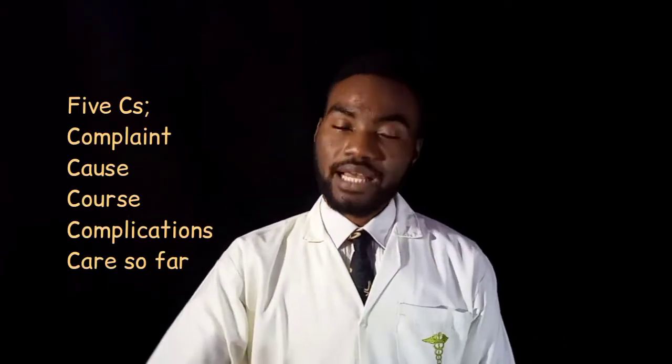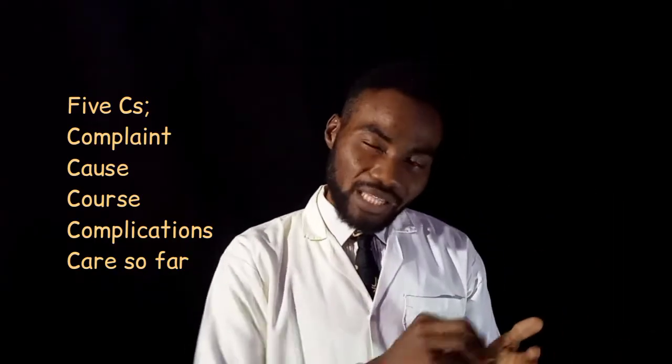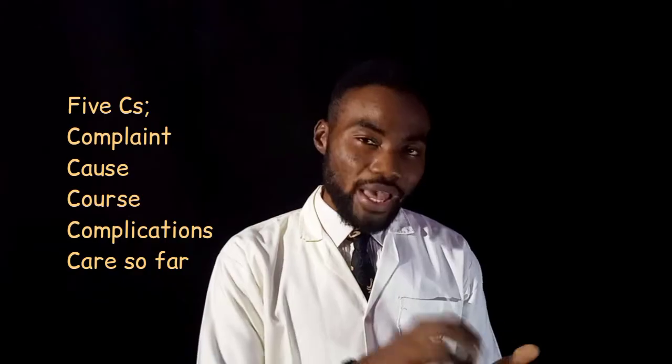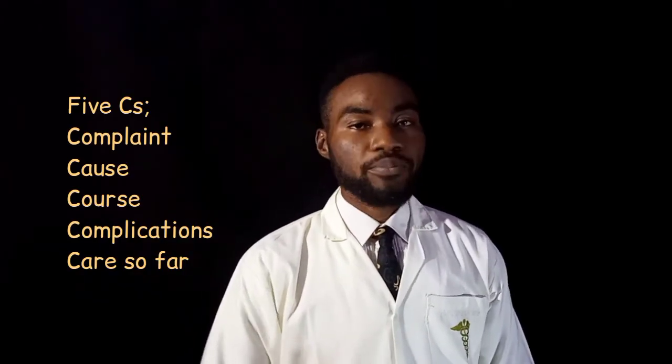You're going to be either applying the 5 C's or any other method of clerkship: the complaints, the cause, that is the etiology, how it has progressed, the complications, what that has led to, and then the caregiving so far. But really, focusing on that aspect of the history is where your examiner is going to pay very close attention to.